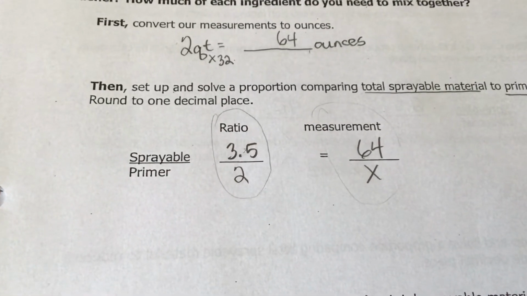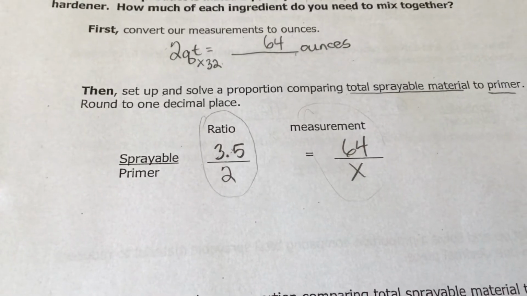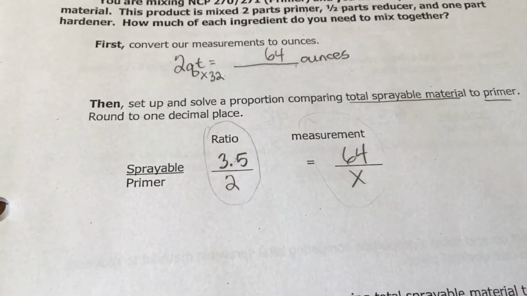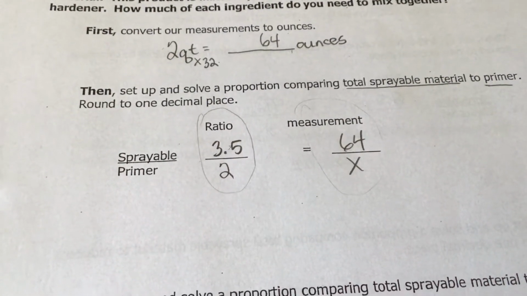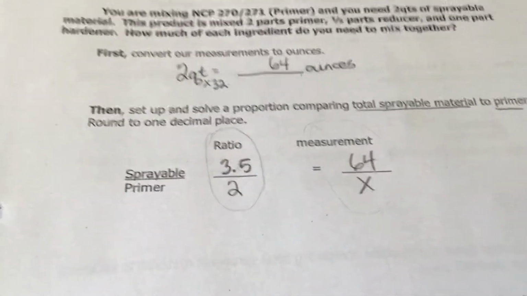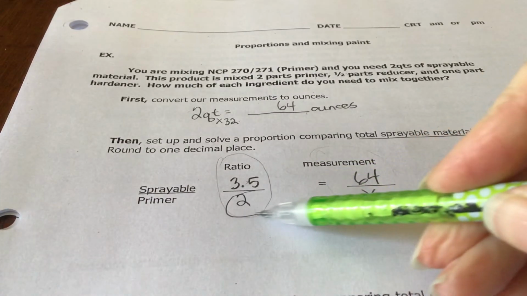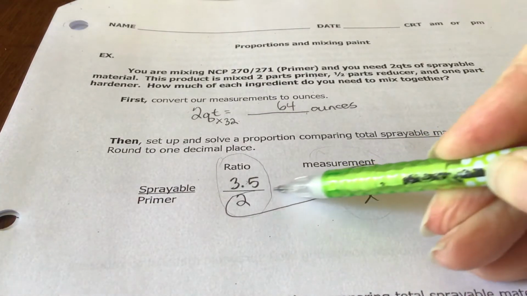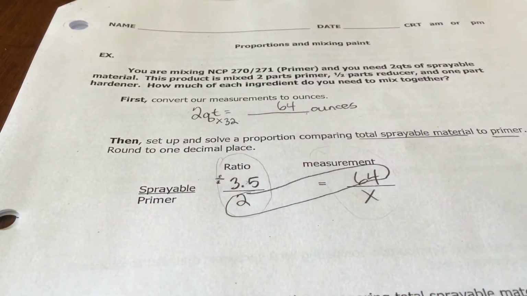So the way we solve this little proportion is something that we always love to do, which is cross multiplication. So you cross multiply 64 times 2 and divide it by 3.5. So what I'm saying is we would cross multiply this direction, and then we would divide that answer by 3.5.